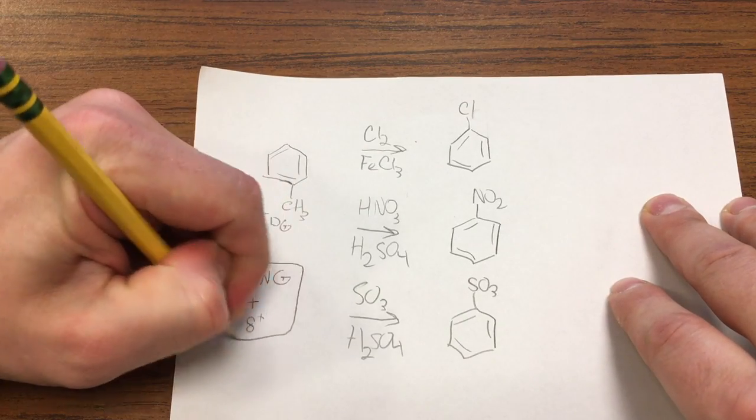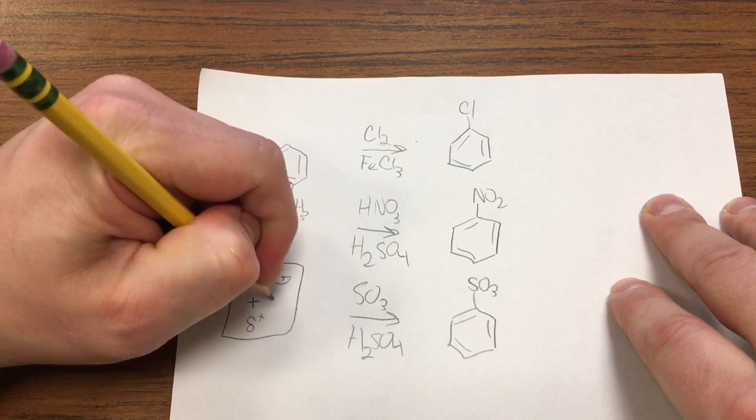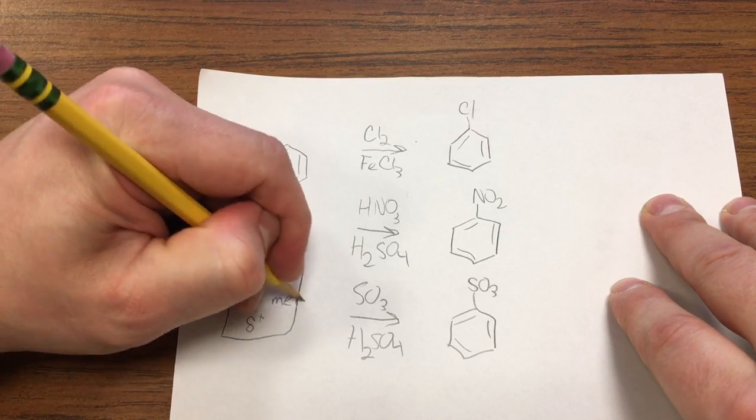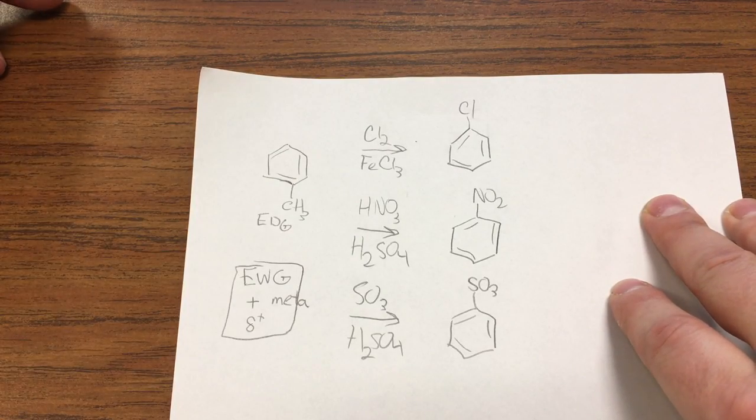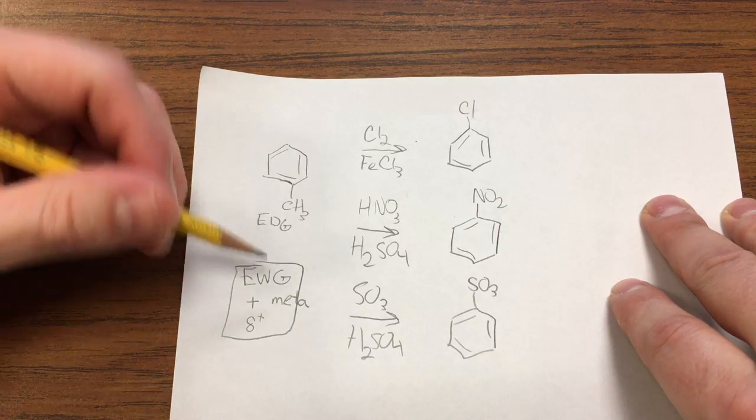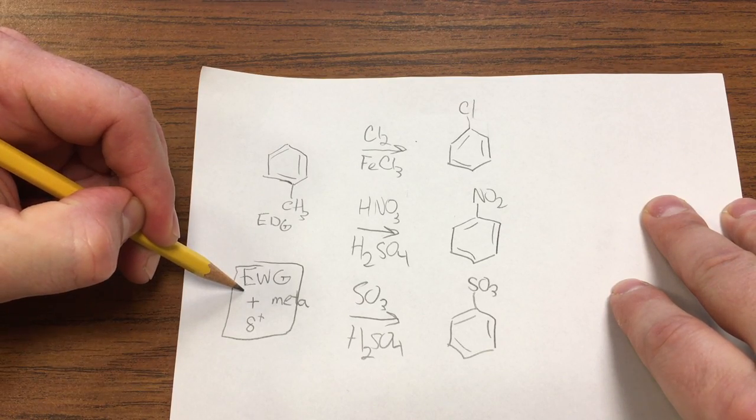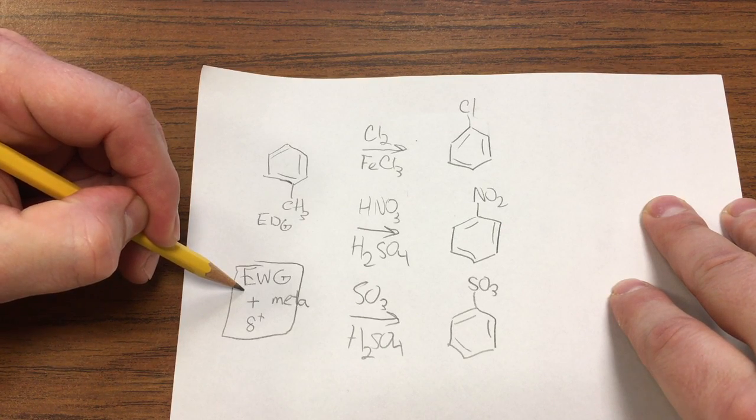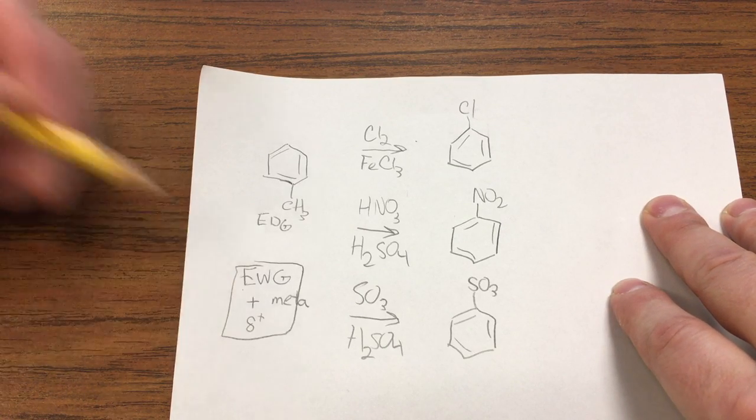So these were all metadirectors. And the little trick is there's a lot fewer metadirectors than there are ortho-para directors. So if you have a really good concept of the groups that are electron withdrawing groups, you know those are metadirectors and everything else is ortho-para.